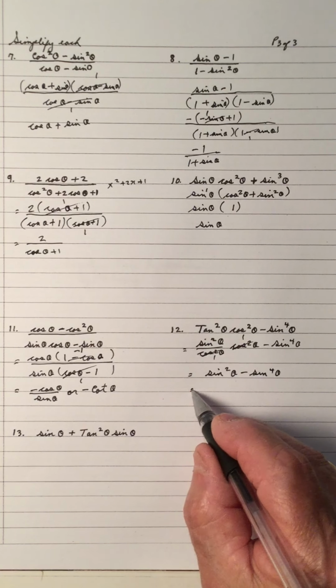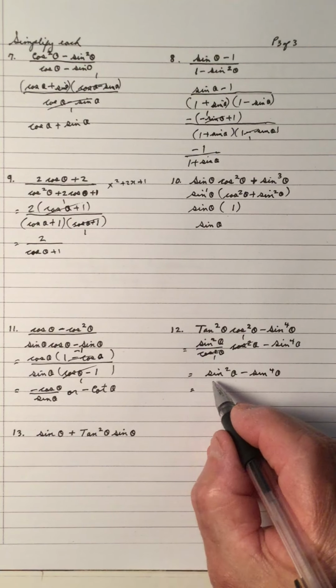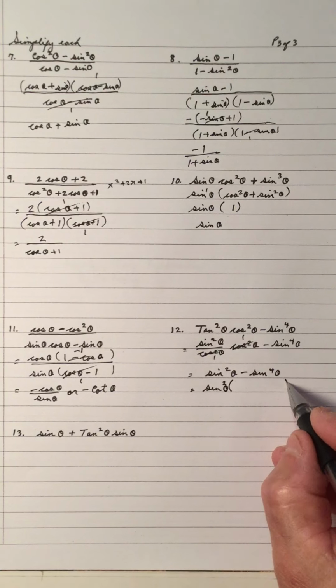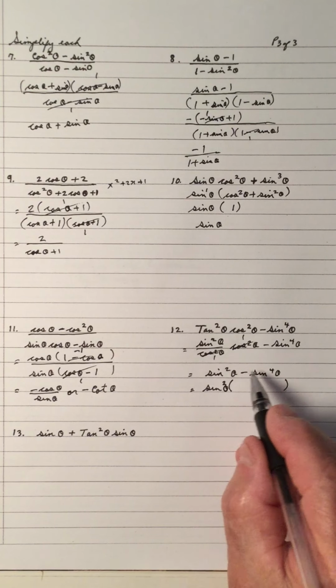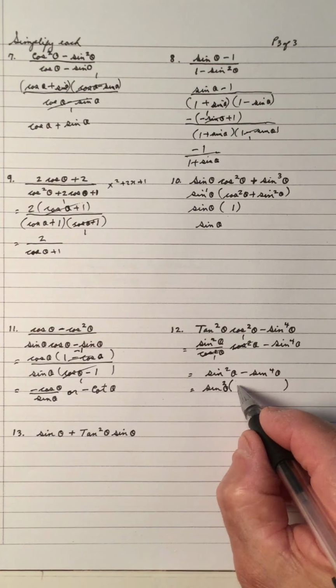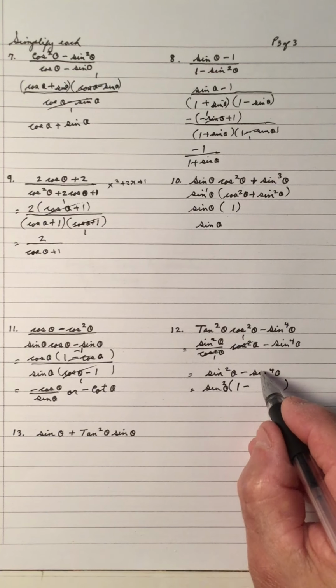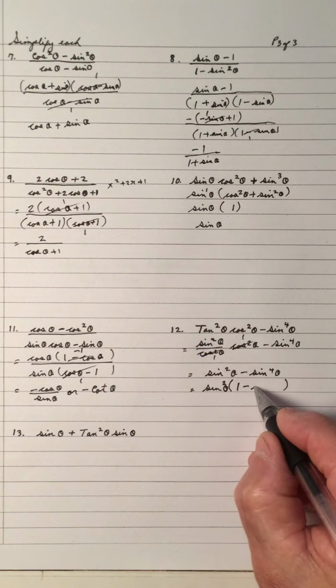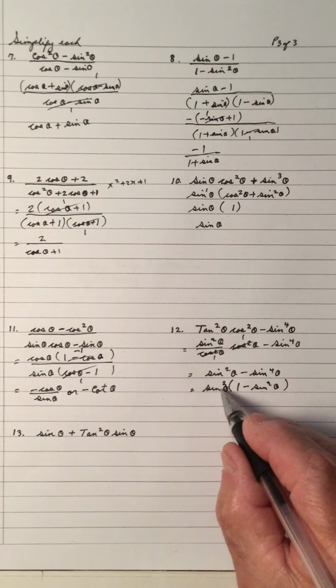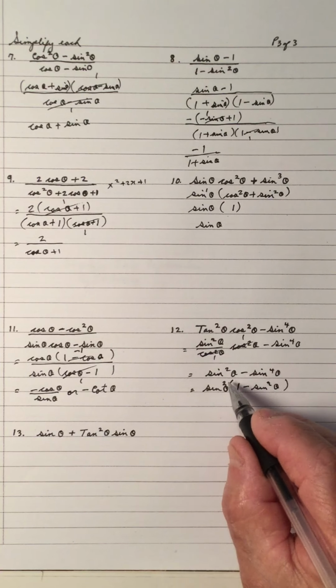Okay, now you notice that sine is in both terms. So the smallest exponent is 2. That's a 2 and that's a 4, so the GCF is sine squared. So sine squared divided by sine squared is 1. Sine to the fourth divided by sine squared is sine squared. Remember, when you divide, you subtract the exponent. 4 subtract 2 is 2.